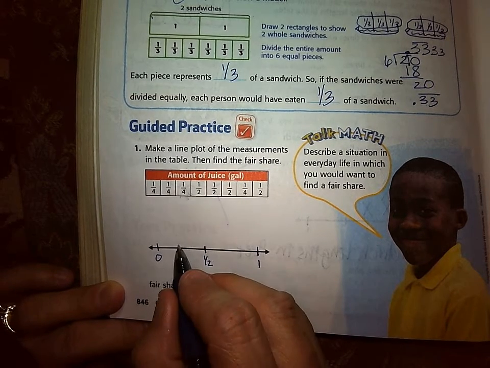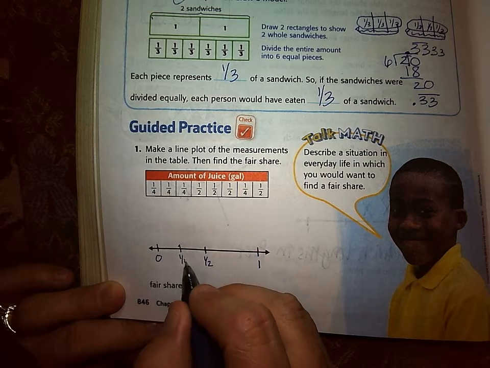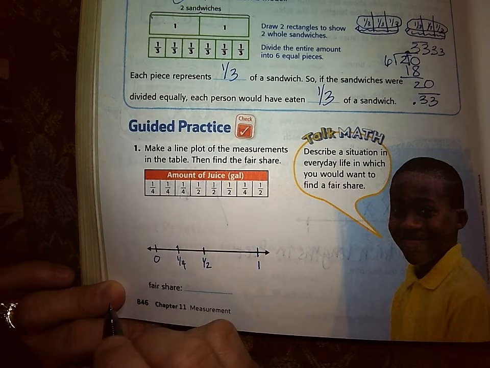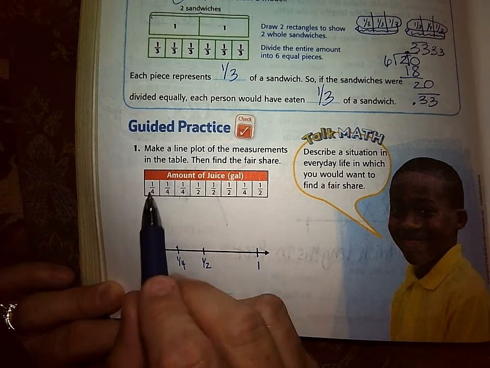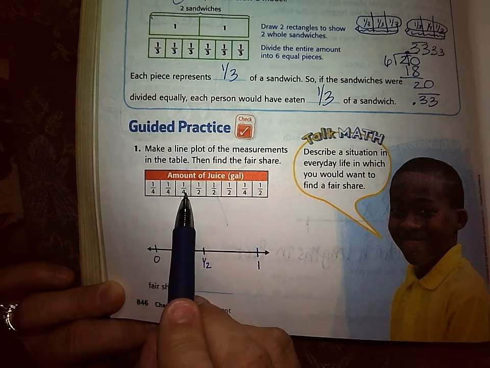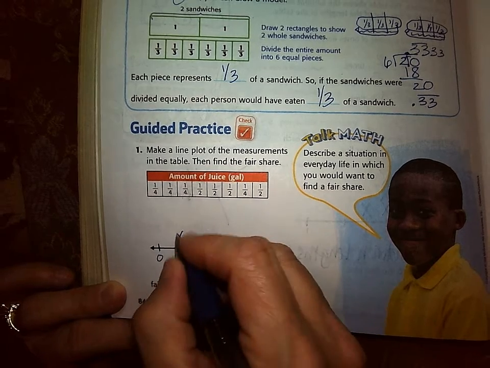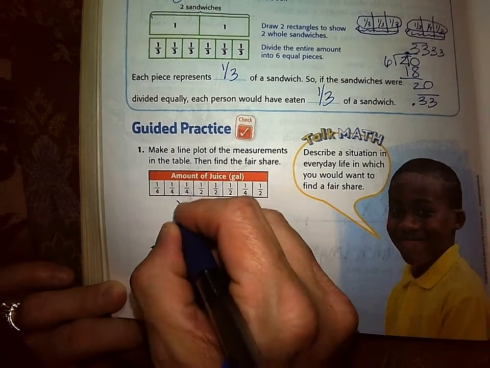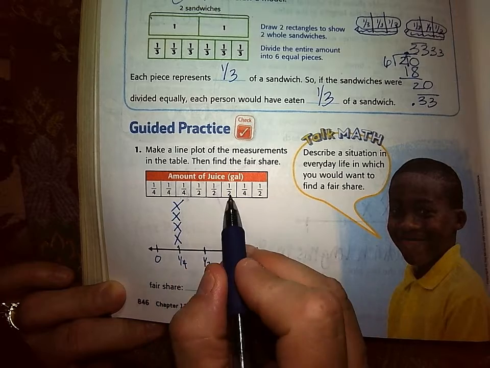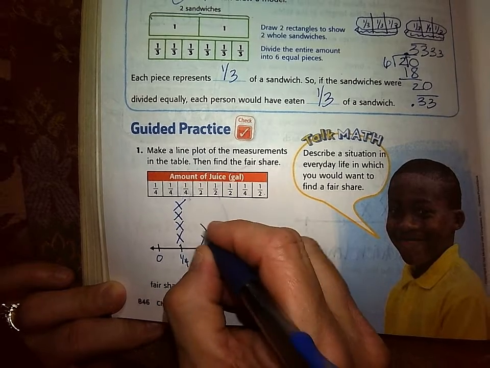And then 1/4 is going to be right in the middle of 1/2 and 0. So now we see how many fourths there are. 1, 2, 3, 4. So I've got 1, 2, 3, 4 fourths, and I've got 1, 2, 3, 4 halves.